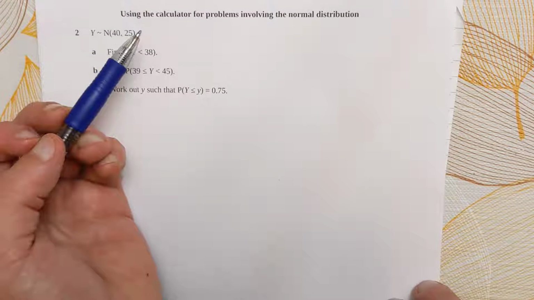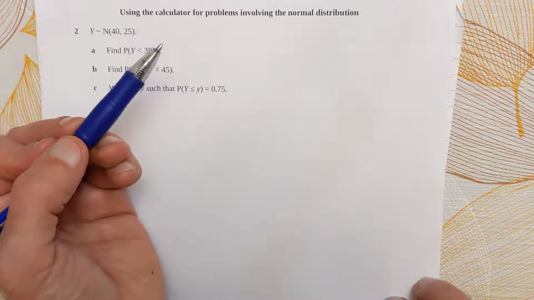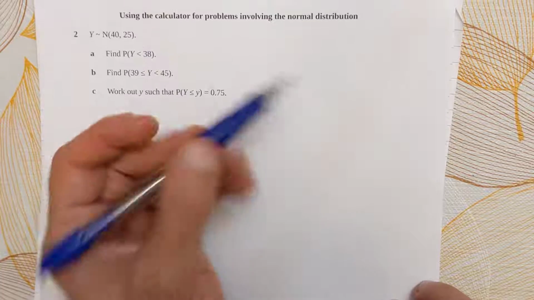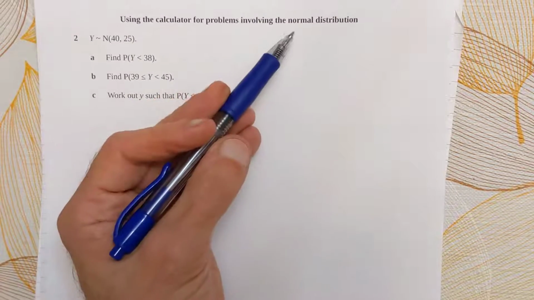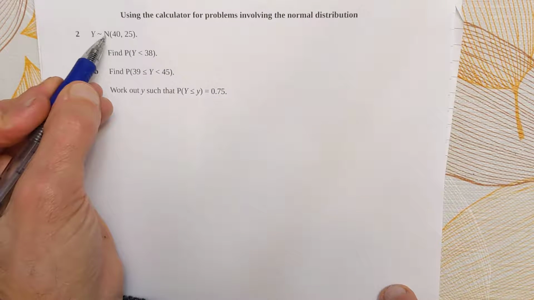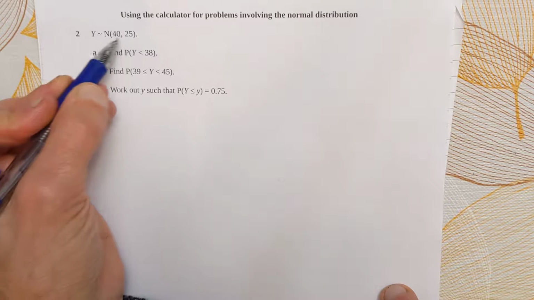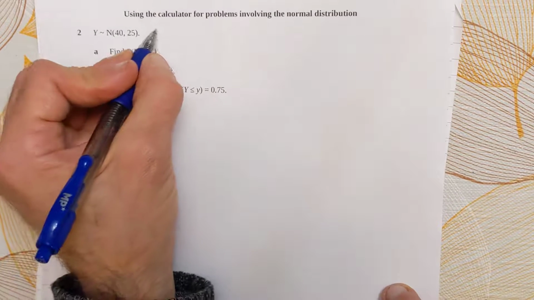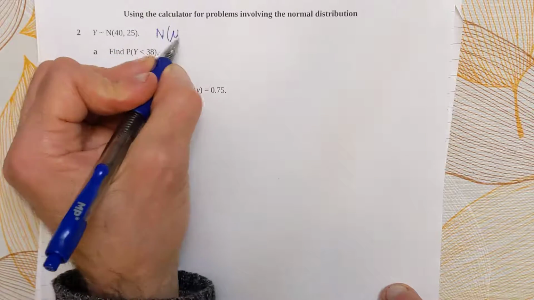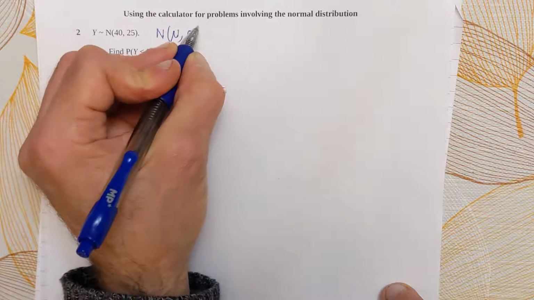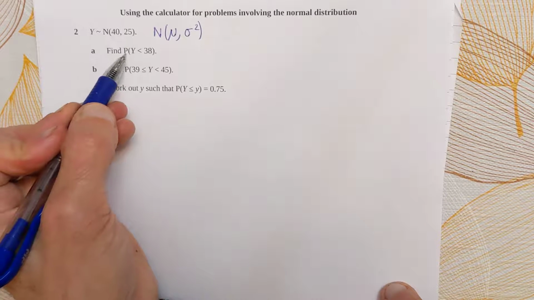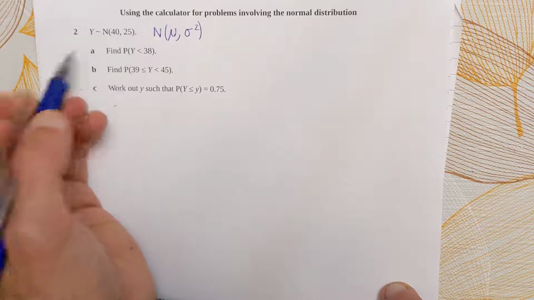This is the second video that I'm making to show how to use the calculator to solve some simple problems involving distributions. And in this video, it's the normal distribution that we'll be looking at. The question says, Y has the normal distribution 40, 25. And as you know, the normal distribution is described in terms of the mean, mu, and the variance, sigma squared. And we have to find the probability that Y is less than 38.